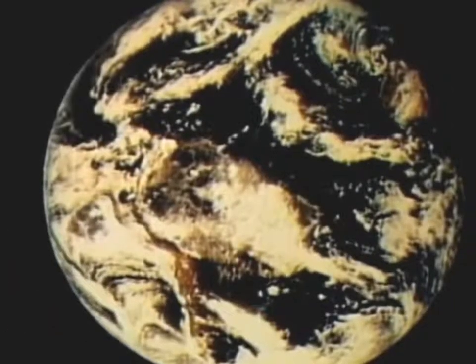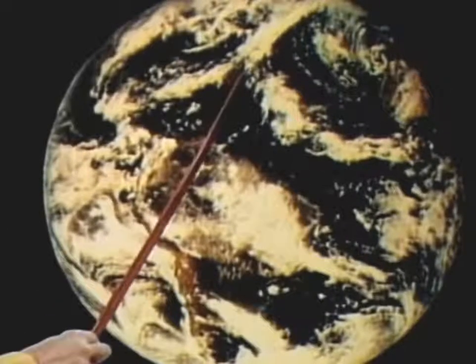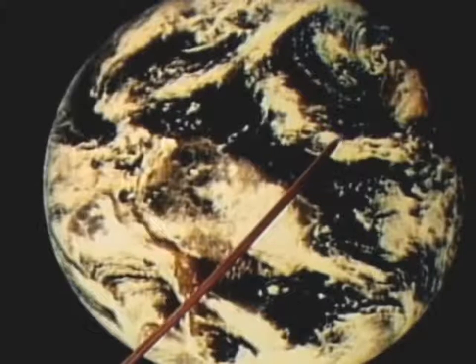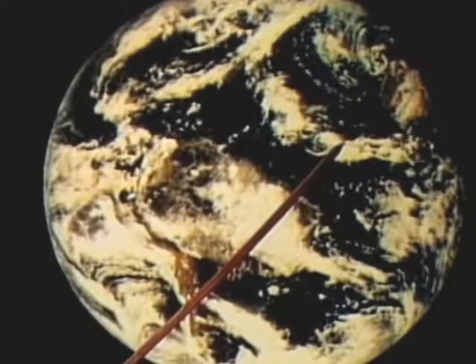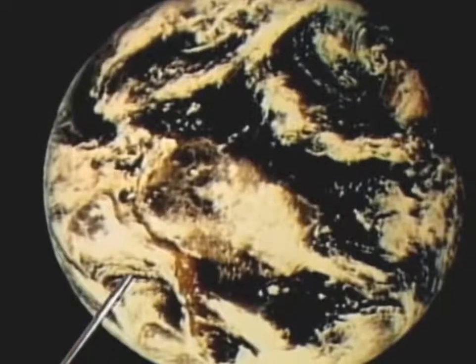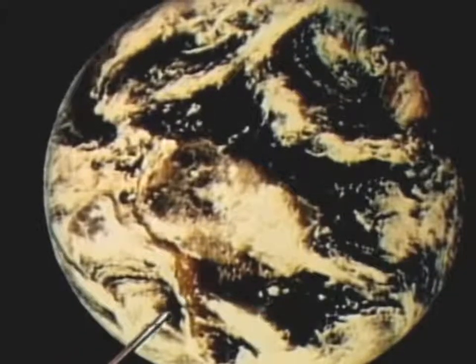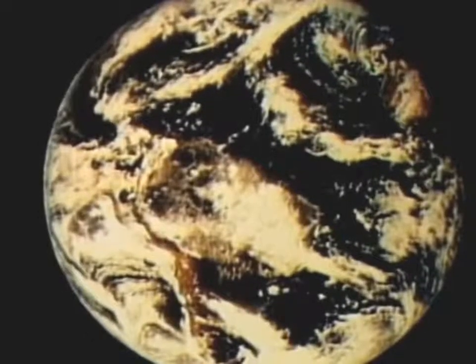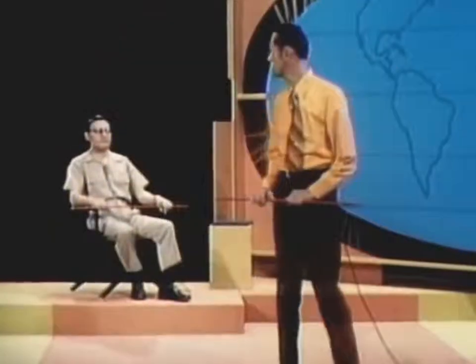Our significant meteorological features, we find a frontal system in the northern hemisphere, a vortex in the vicinity of Gibraltar, clouds associated with the intertropical convergence zone, a large mass of thunderstorms over Brazil, fog, stratus, and stratocumulus off the west coast of South America, a frontal system in the southern hemisphere, and finally a vortex in the southern hemisphere. Jerry?